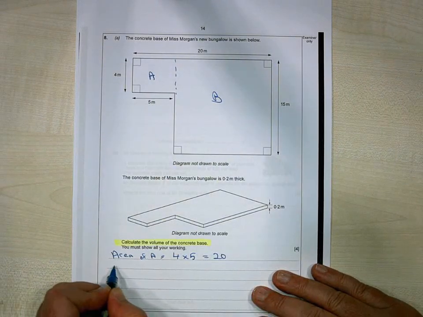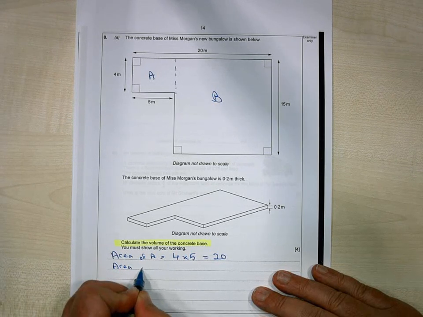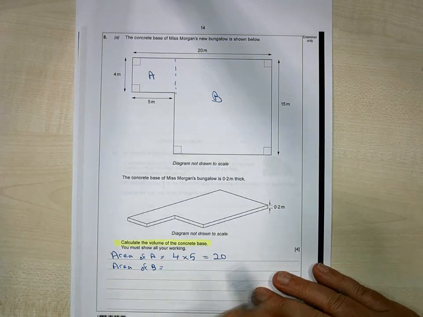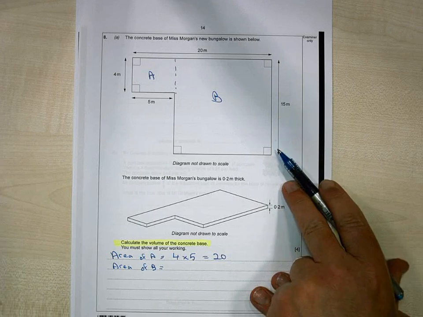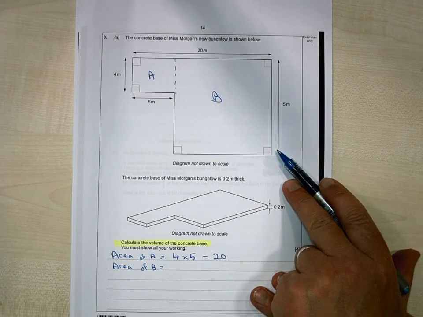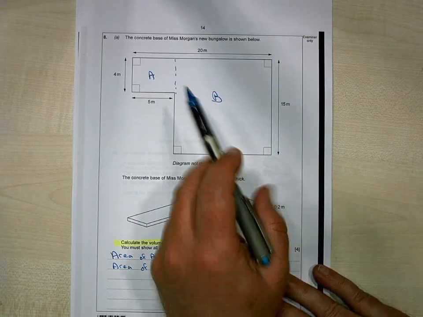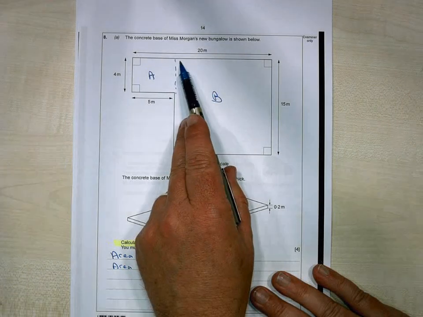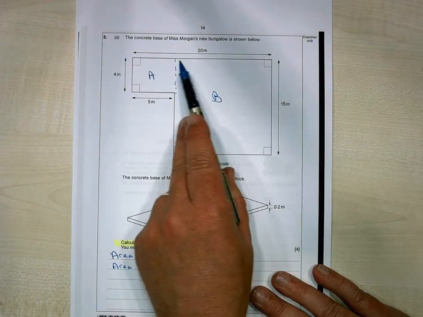Now I've got to work out the area of B using the same length times width method. I know that it's 15 wide, but what I don't know, or it's not telling me, is what the distance is from there to there.